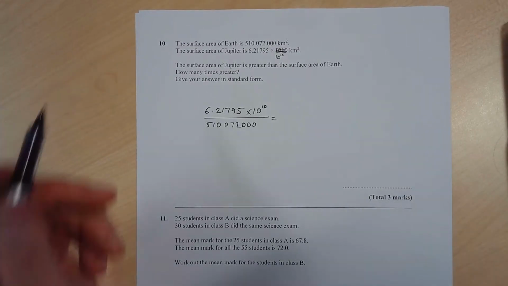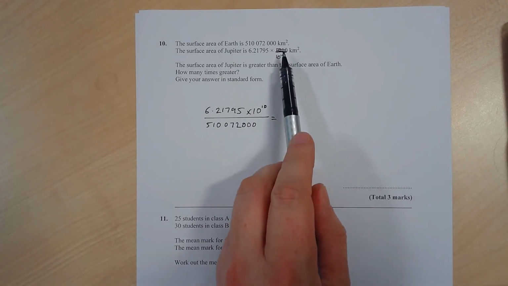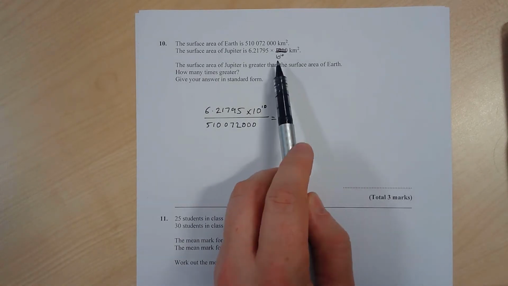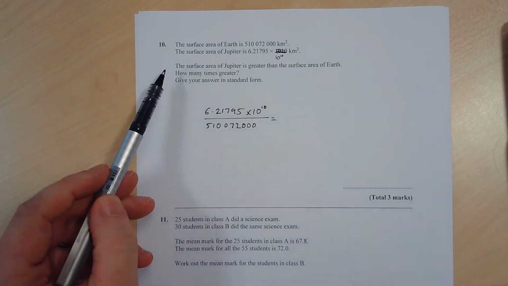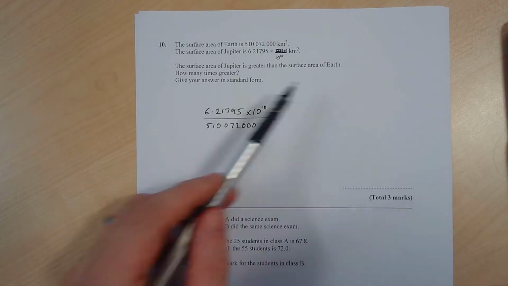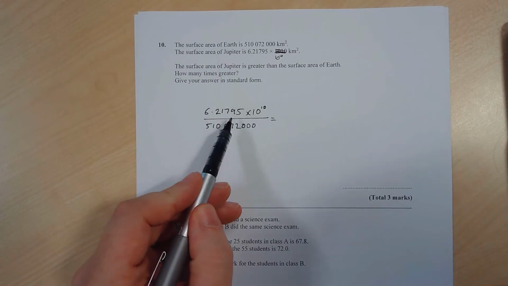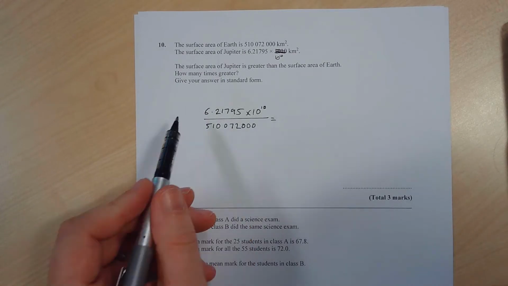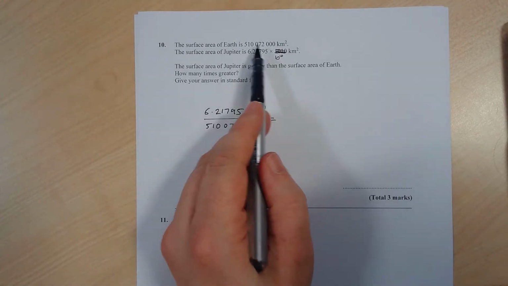Okay, question 10 then. It's got a printing error just at the beginning here. It says times 1010. It should be times 10 to the power 10 instead. So we're trying to work out how many times bigger the surface area of Jupiter is than the surface area of Earth. So it's just a simple division question. So I've got 6.21795 times 10 to the 10. That's the surface area of Jupiter. I'm going to divide it by the surface area of Earth, which was given in the question as well.